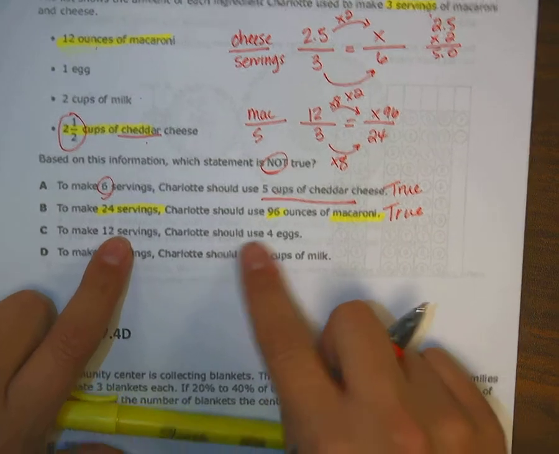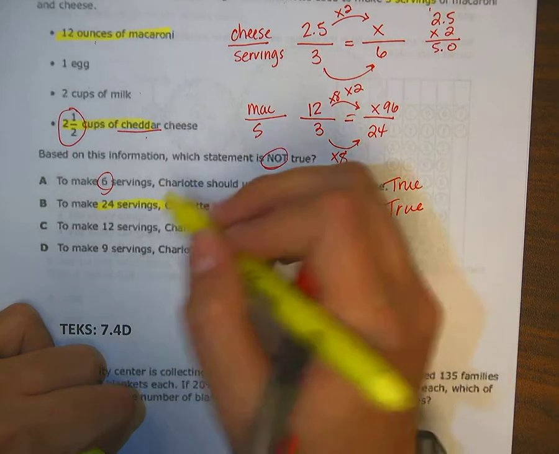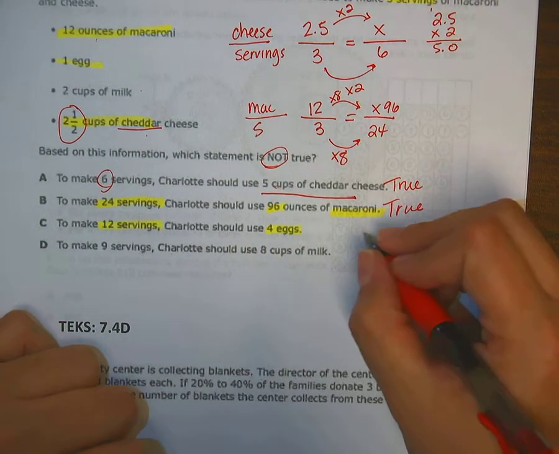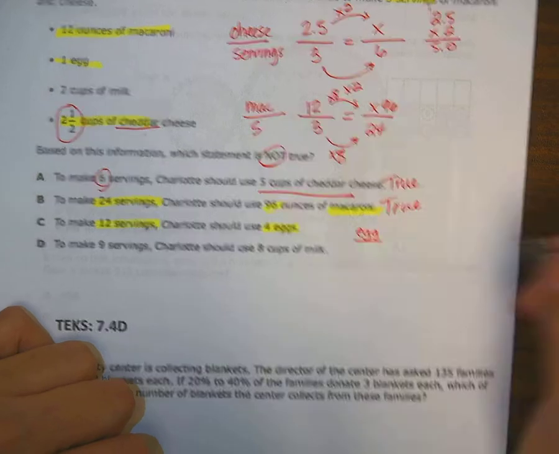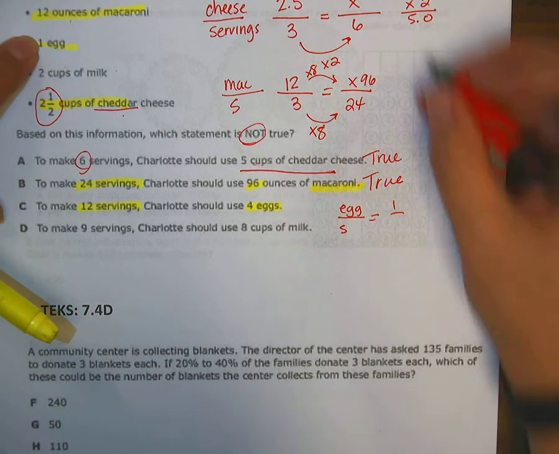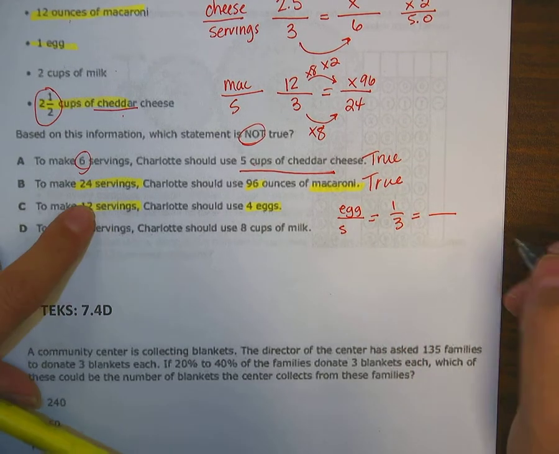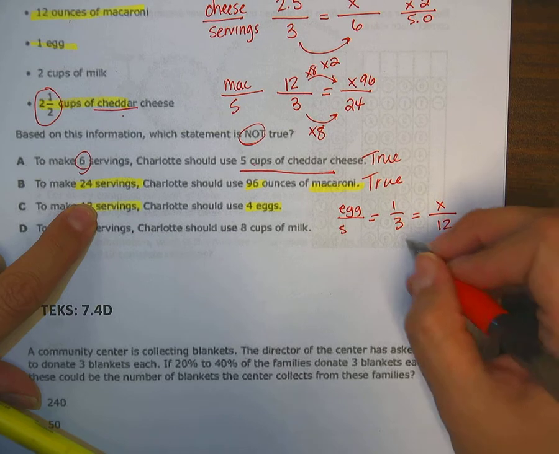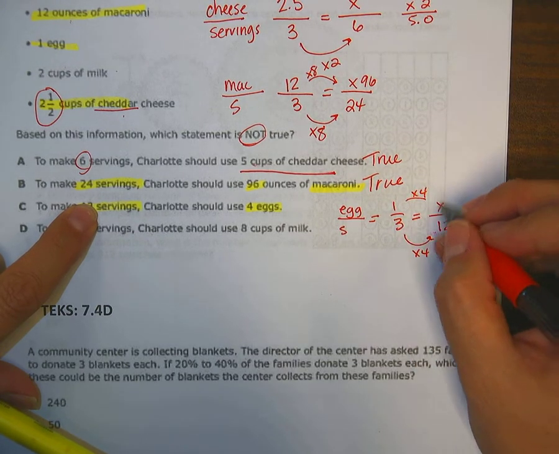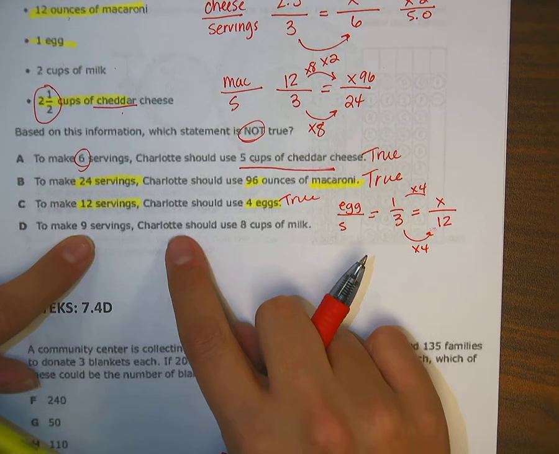This one says we're talking eggs. 4 eggs, 12 servings. 1 egg here, 3 servings. Okay, egg over servings. So 1 egg for 3 servings, and then we're looking for 12 servings. That's my unknown. That's times 4. 1 times 4, that's 4 eggs. Also true.